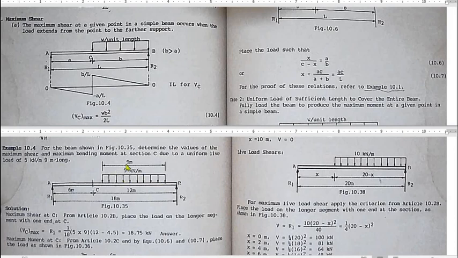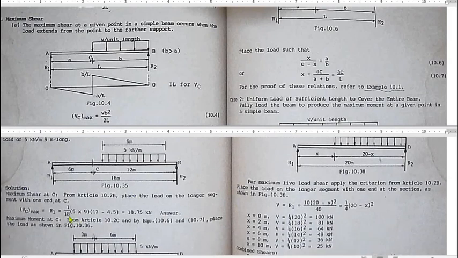Dahil this is 9 meter, obviously, pag ilalagay mo siya dito sa 6 meter shorter length, lumampas na. So, dito mo siya ilalagay sa 12 meter na span. So, your reaction now is 1 all over 18 times the quantity 5 times 9 times the quantity 12 minus 4.5.